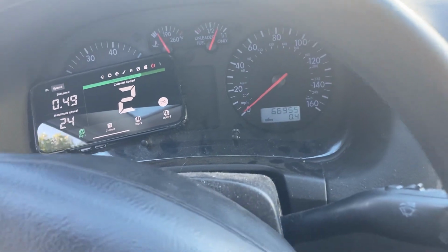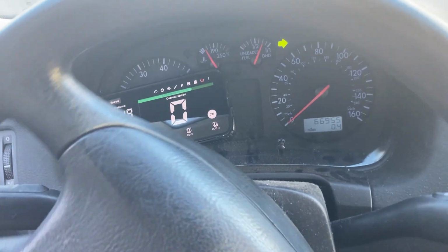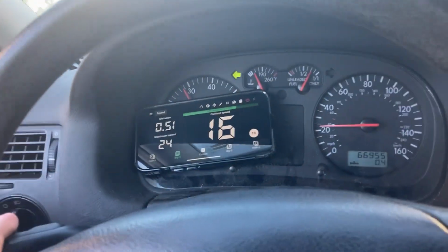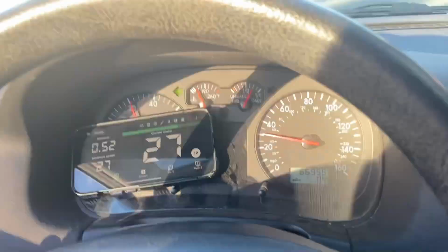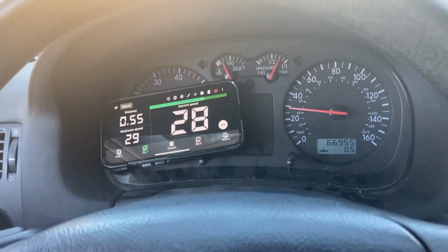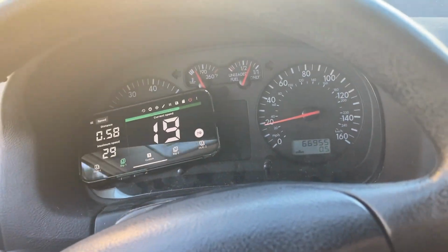Unfortunately, this app also has a lot of downsides. One of these is that it takes quite a lot of time to update to the actual speed. There's a significant few seconds delay between the speed on the speedometer app and then the speed on the speedometer of the car. So you'll notice that the speedometer app is a few seconds behind.